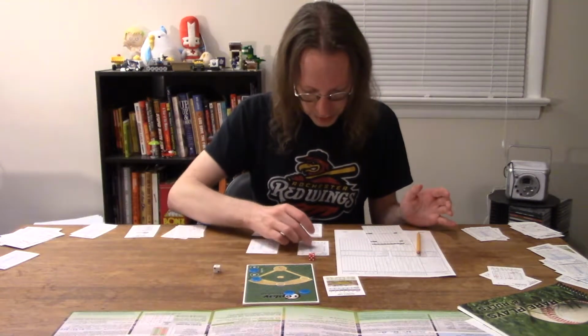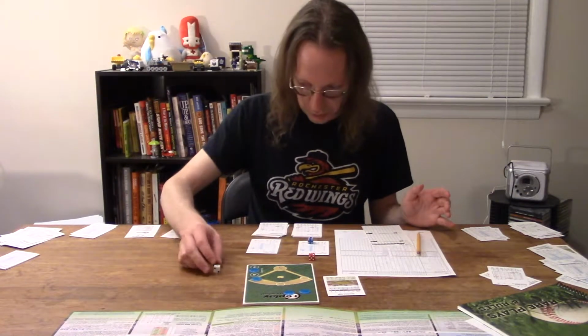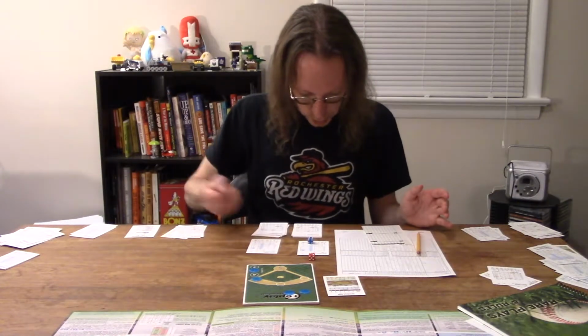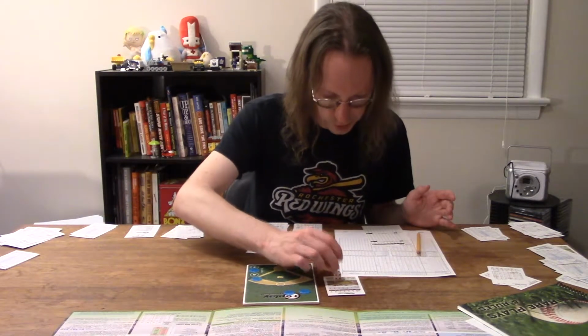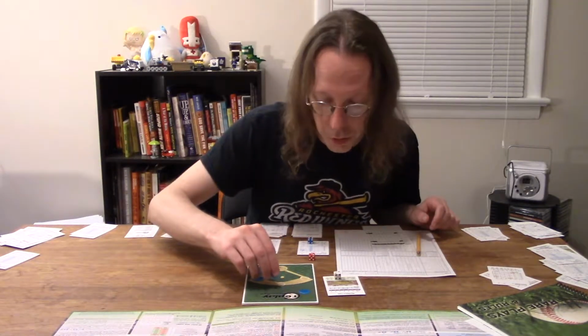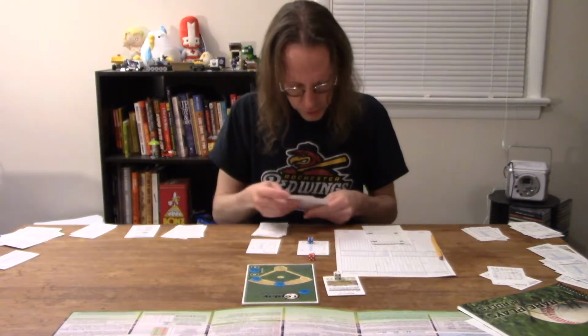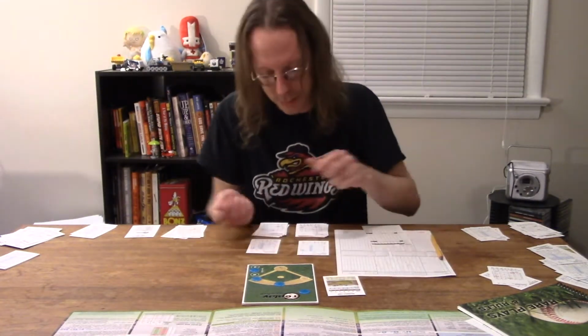So that's a 3. And so that's a 4, 2, so column 3. So that's a 7 in column 3. And that's a single. Runners advance 1 base. First and second and 1 out for Javy Baez.